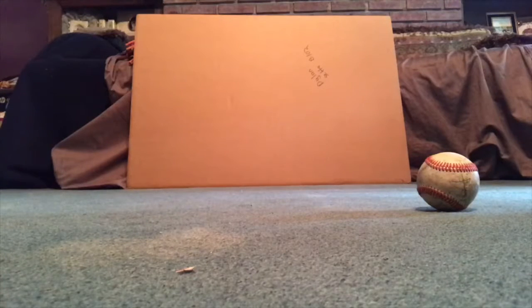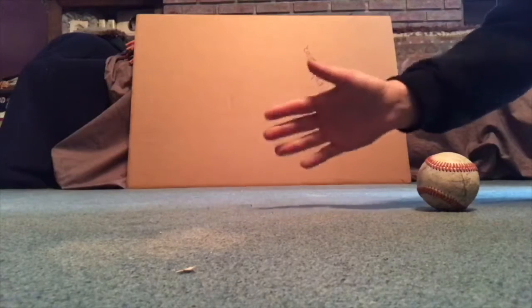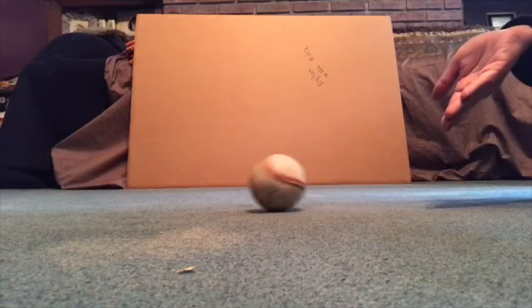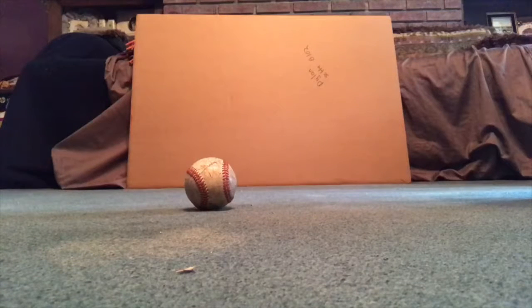As this ball lies at rest, it will continue to lie at rest. However, if an outside force, in this case my hand, acts upon this ball, it will move in a continuous motion until another force acts upon it to stop. Since this ball is on carpet, the ball's motion will stop due to the force of friction.